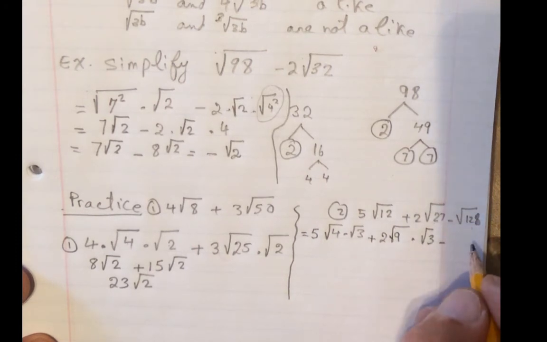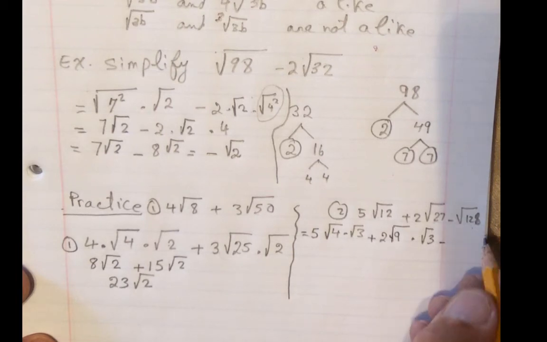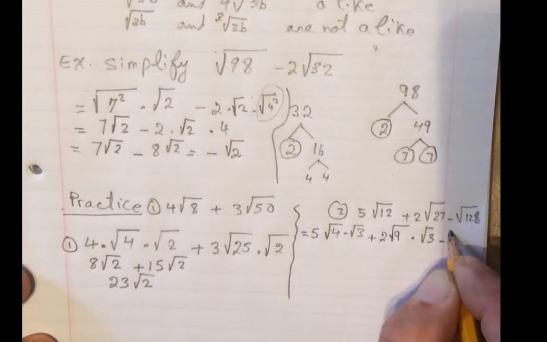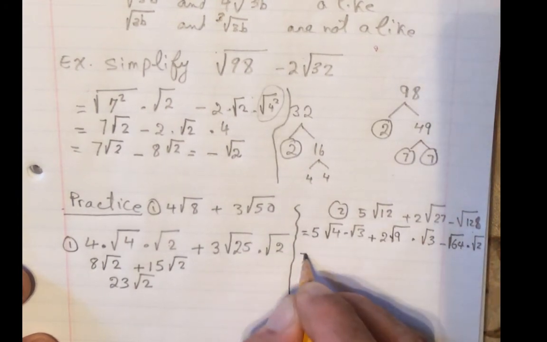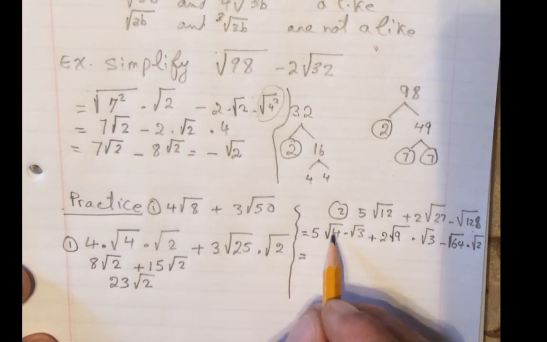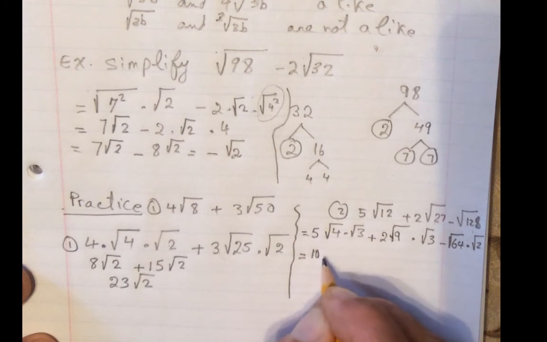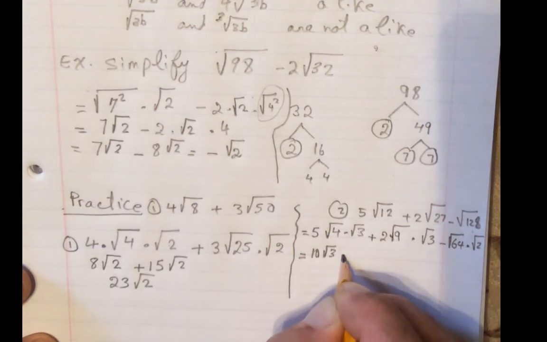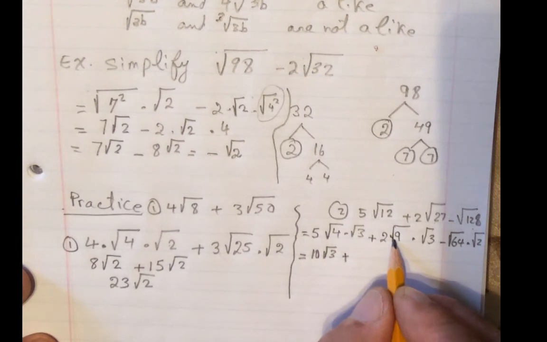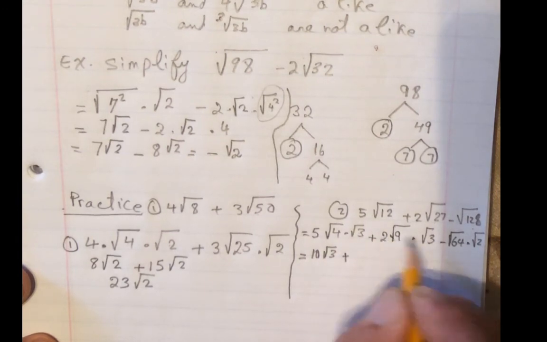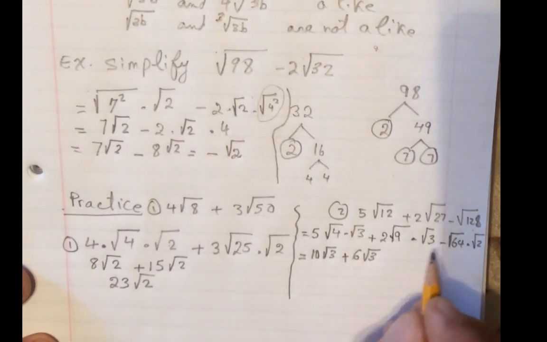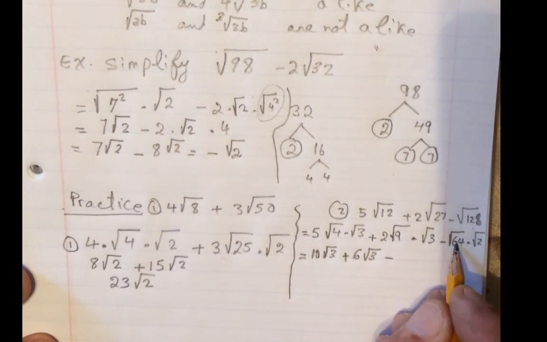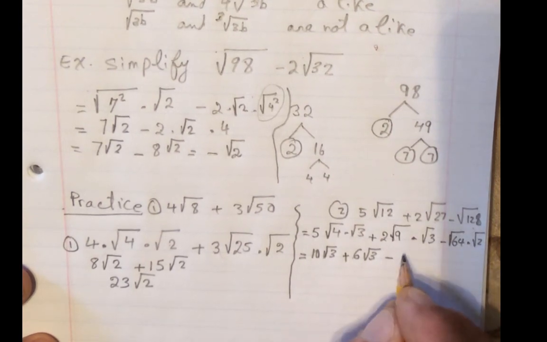128. 128 is 2 times 64. 64 has a square root. So we can rewrite this as a square root of 64 times square root of 2. Square root of 4, that's 2. 2 times 5, that's 10, multiplied by root 3. Plus square root of 9, that's 3. 3 times 2 is 6, 6 square root of 3. Minus root 64 is 8. Square root of 64 is 8. 8 times root 2.